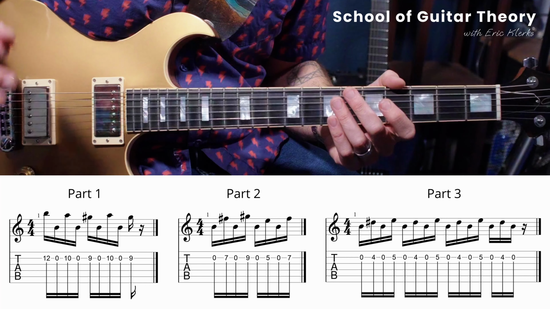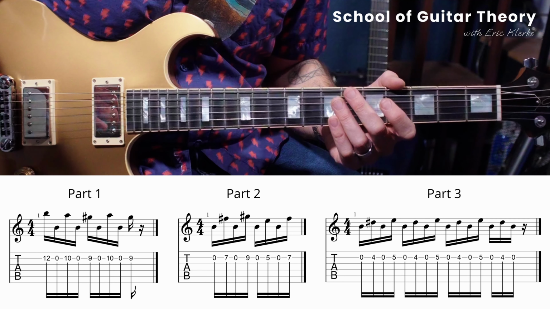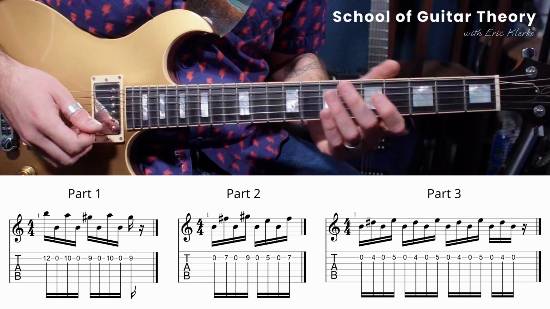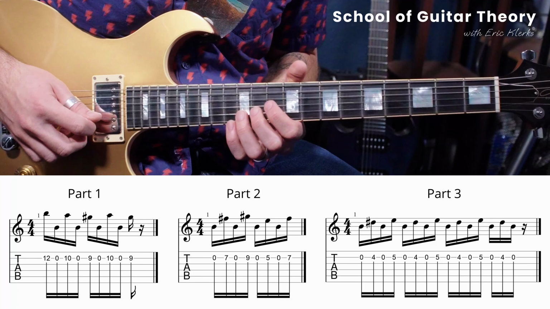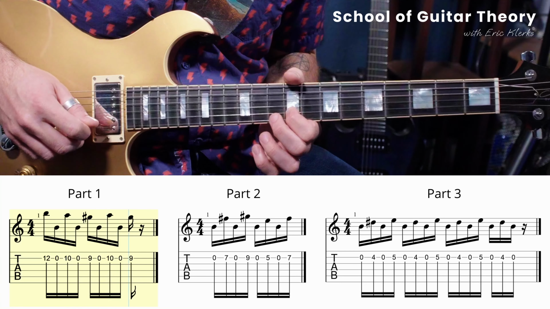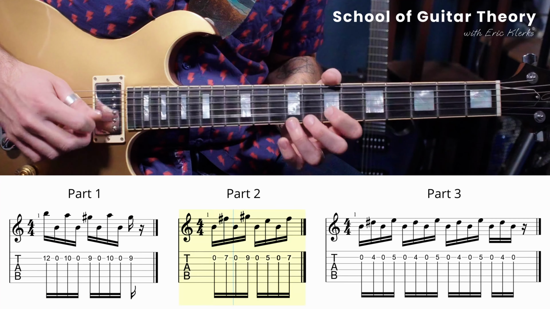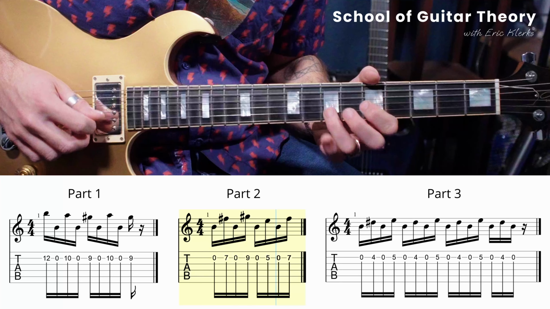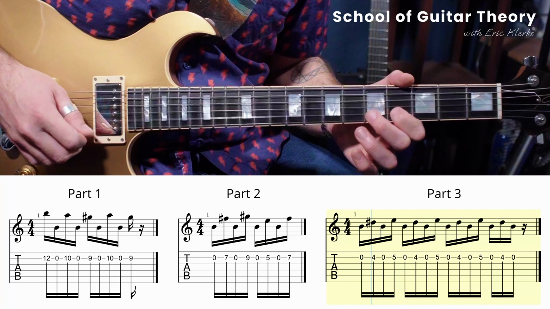We're going to play this really slowly to begin with. Follow along with the tab on your screen if you're not sure where we are. Starting at the 12th fret, here's part 1. Part 2. Part 3.